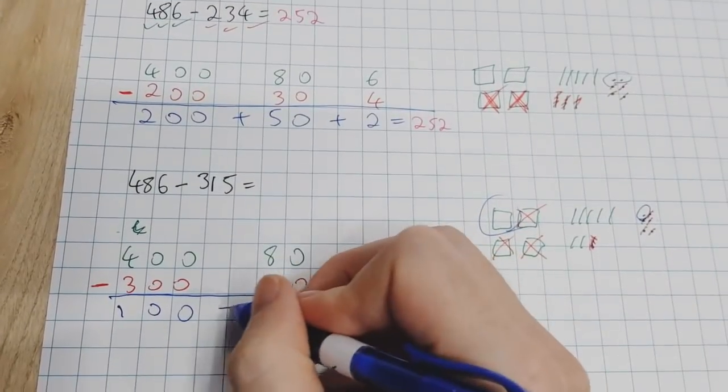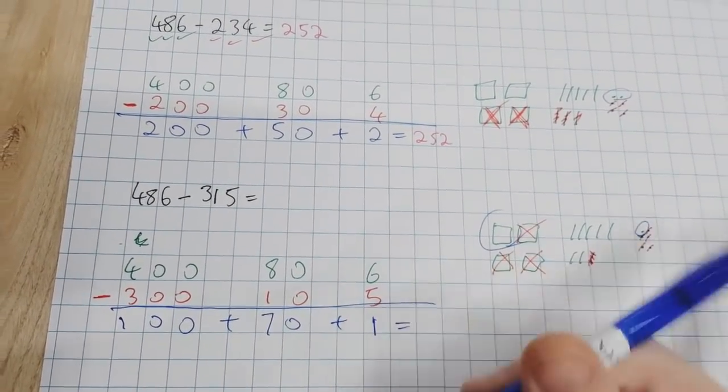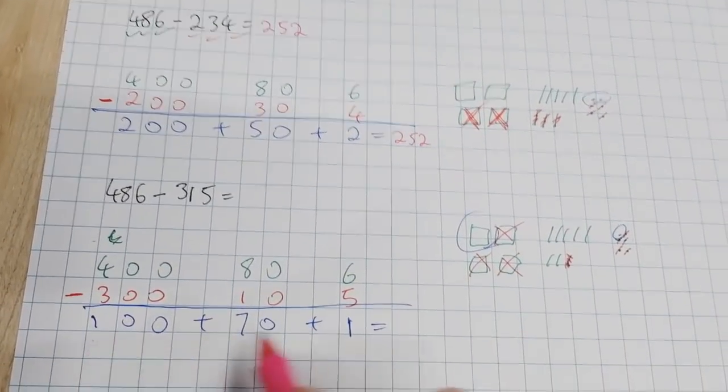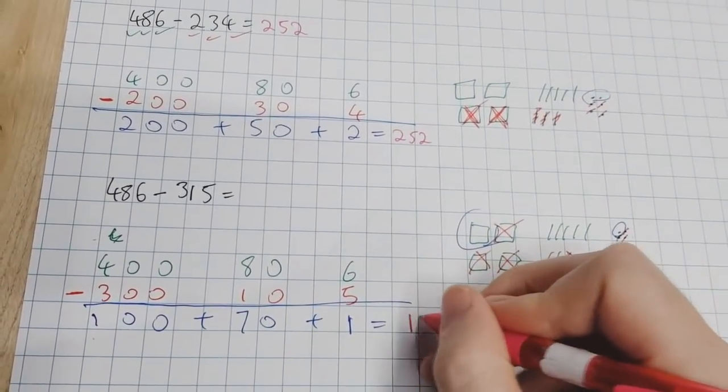Now, put the adds in between, because I need to add them all together to find out what the total will be. 170 add 1 makes 171.